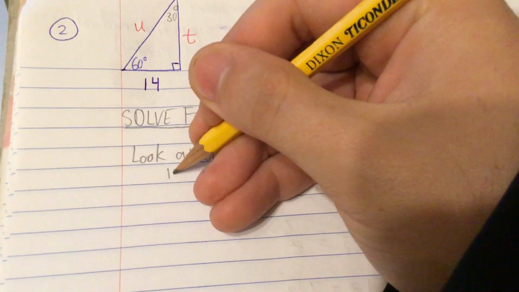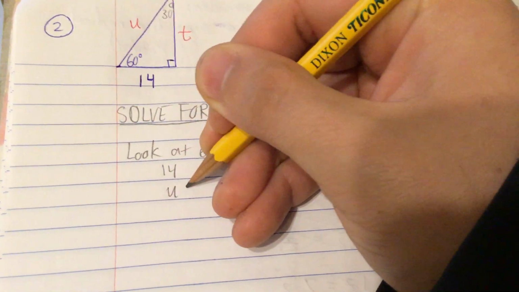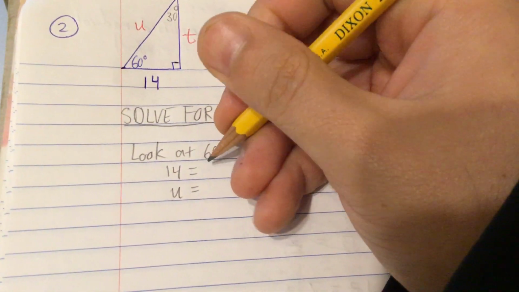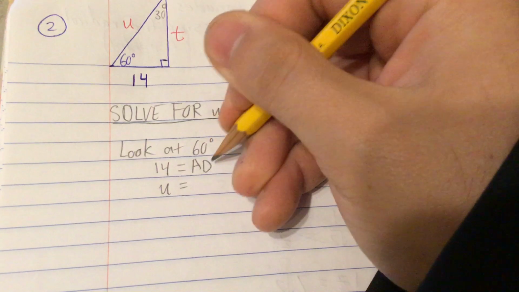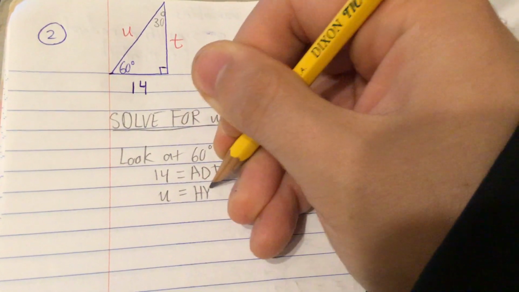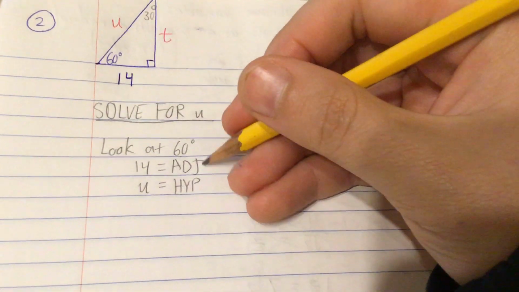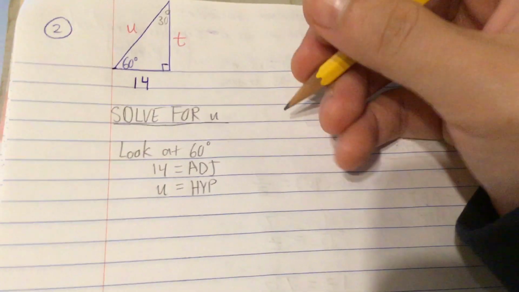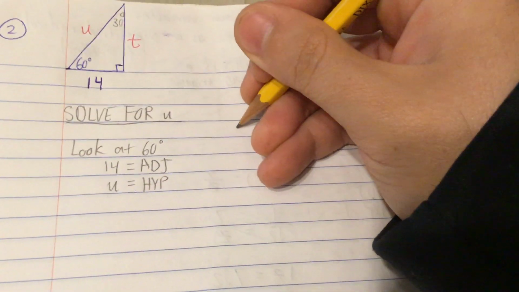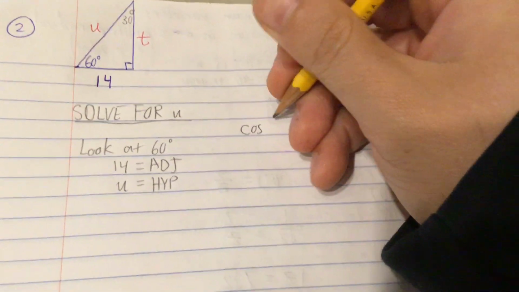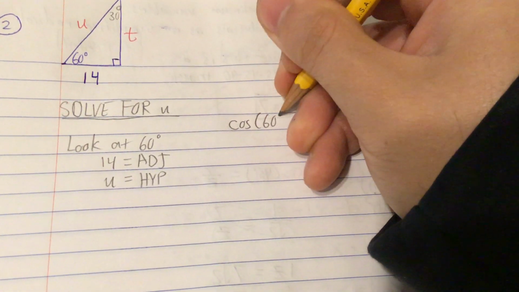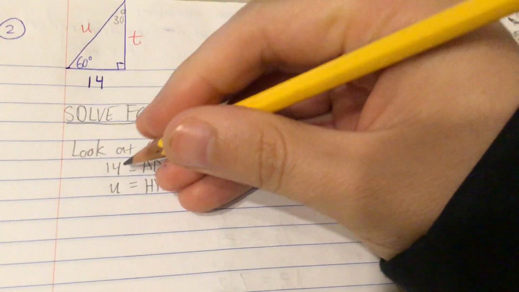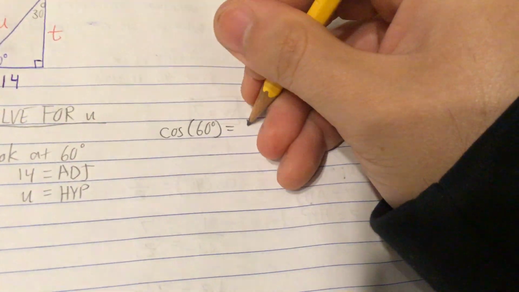So I've got 14, I've got u. 14 is the adjacent side, u is the hypotenuse. So which ratio involves an adjacent side and a hypotenuse? The cosine. So the cosine of 60 degrees is equal to 14 over u.